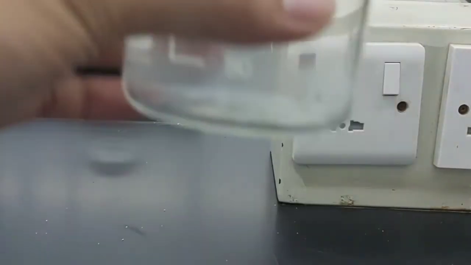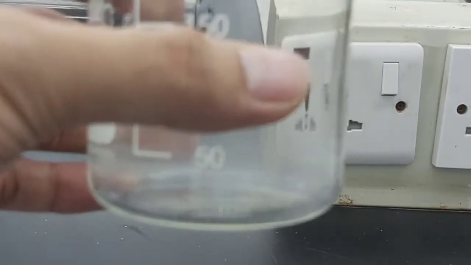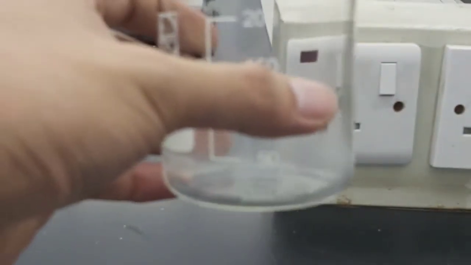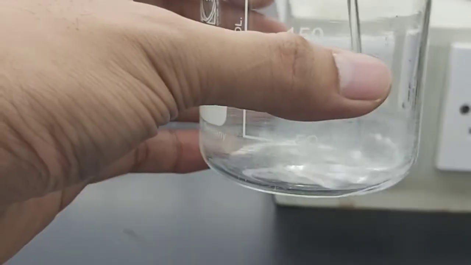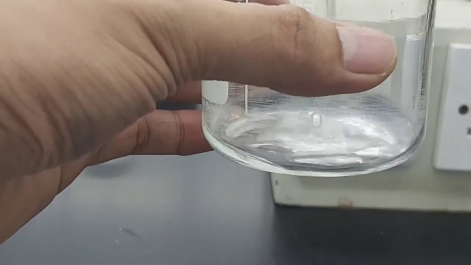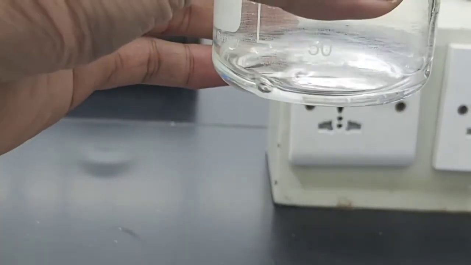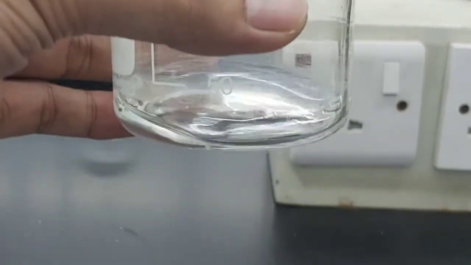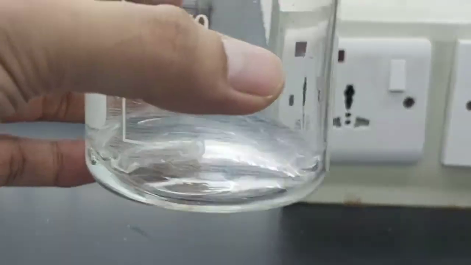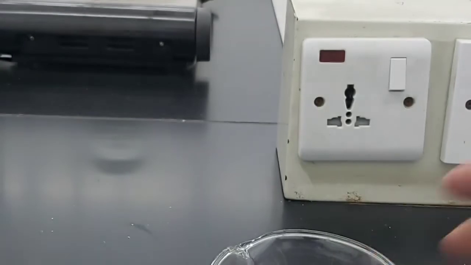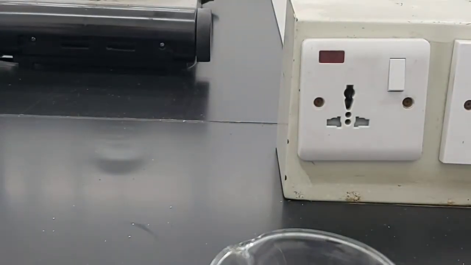So we have here the beaker, and then we have to add some water. And then we have this time sand, so we're going to add some sand.